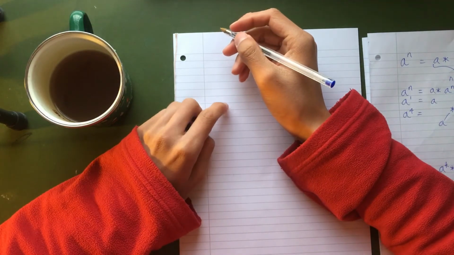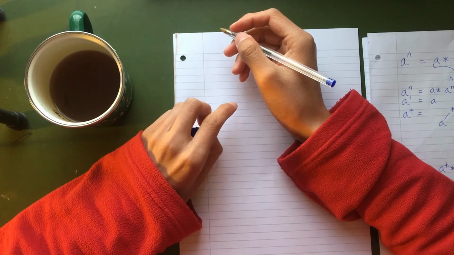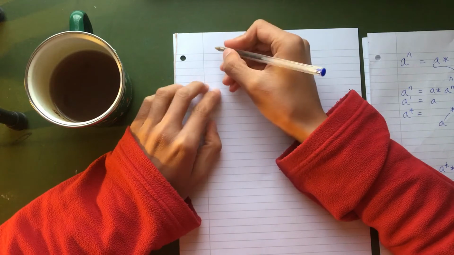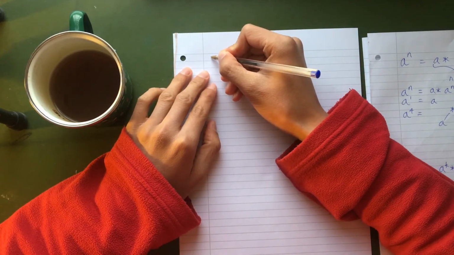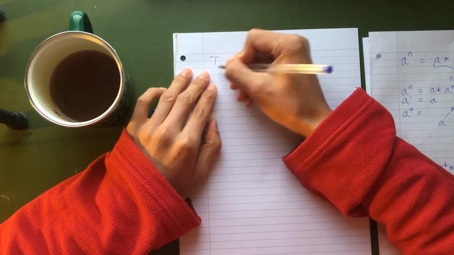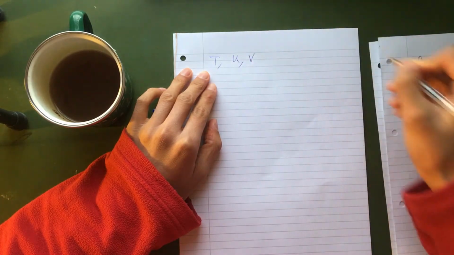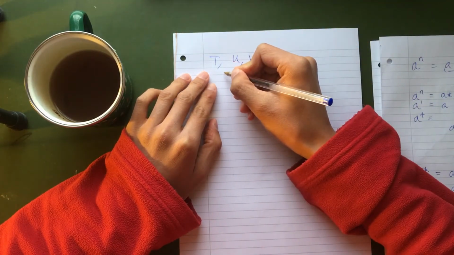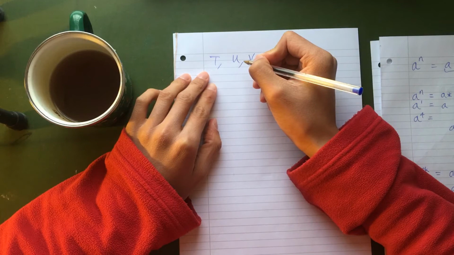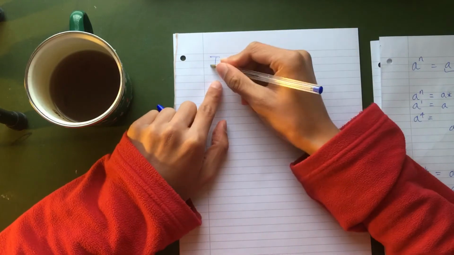And with functions, I could compose them, which means I could do them one after another. So I'm going to have functions t, u, and v. And t composed... I forgot to mention one thing.